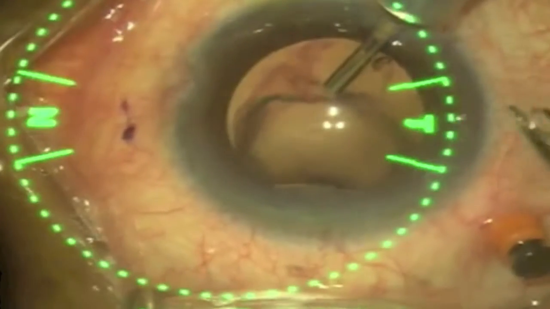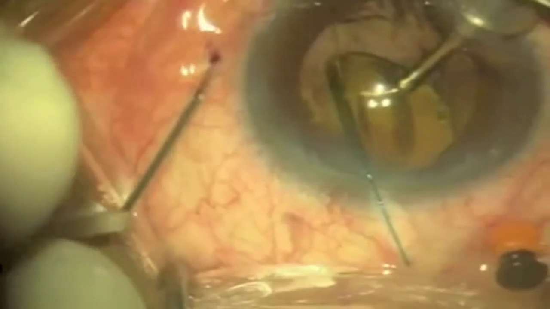The final pearl will focus on IOL fixation, and this will be instances where there is significant zonular compromise and insufficient capsular support. My go-to technique would be the double needle Yamane technique, which is a transconjunctival haptic fixation method.